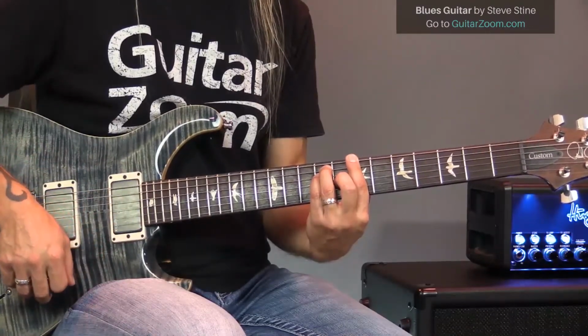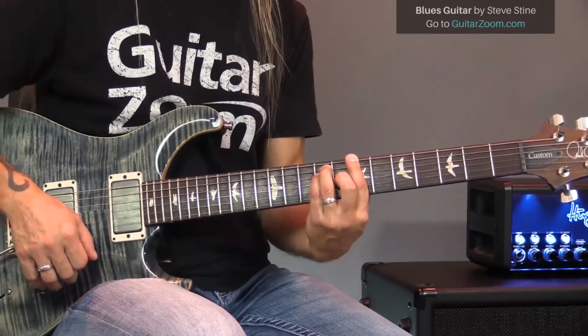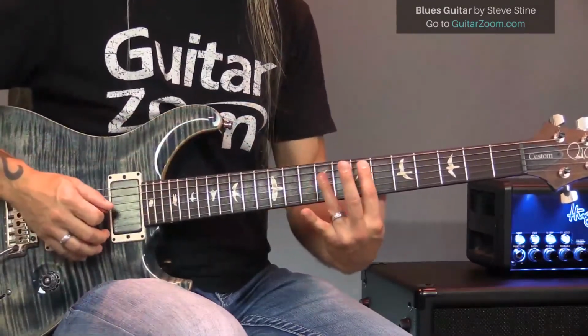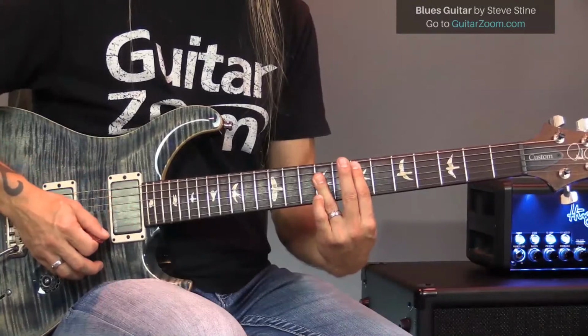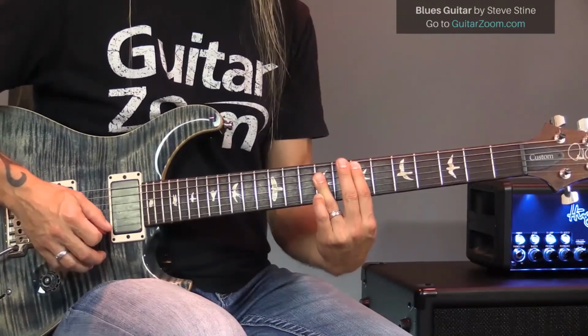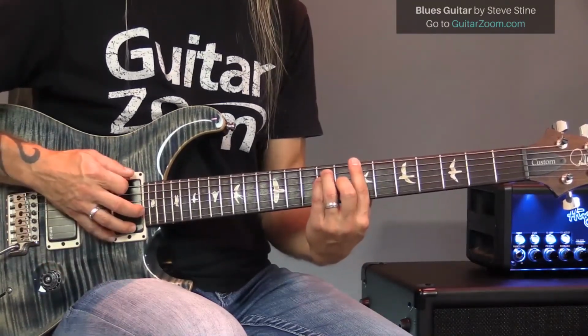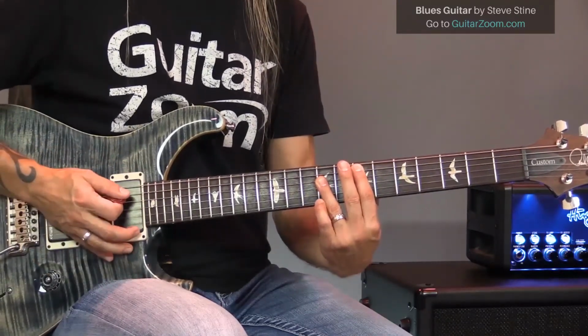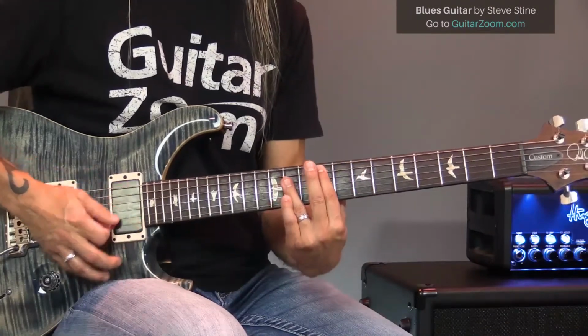Now the great thing about the blues is that if we want the 4 chord, all we have to do is go down 1 string to the 5th string and make a major chord. That's where our 4 chord is going to be, right underneath the 1 chord on the 5th string. And then the 5 chord would be located 2 frets higher.